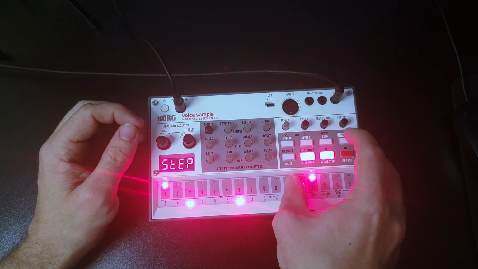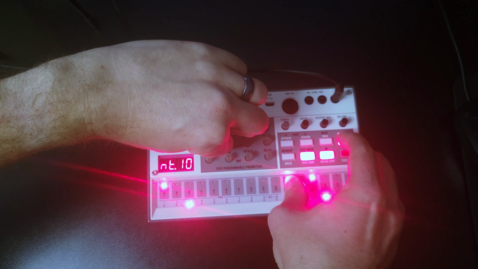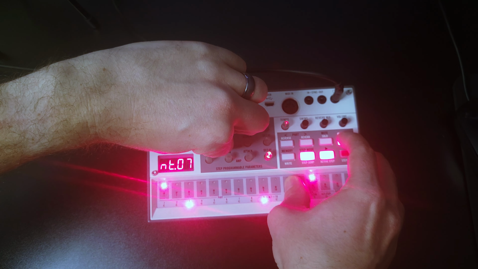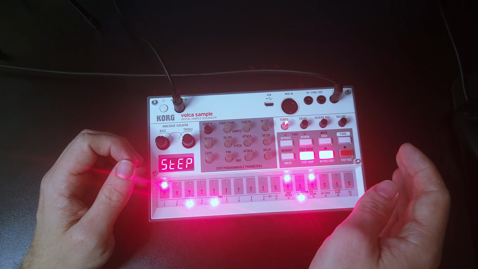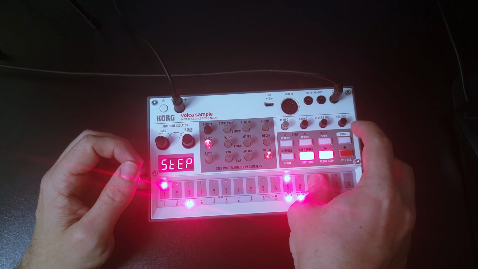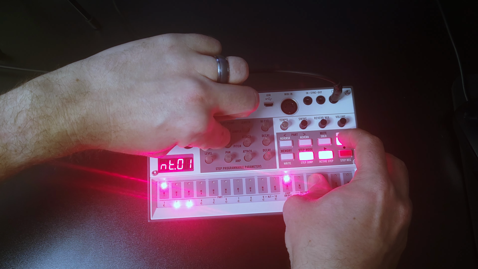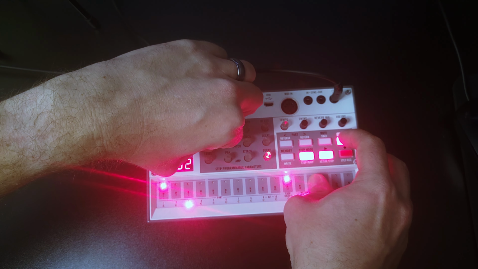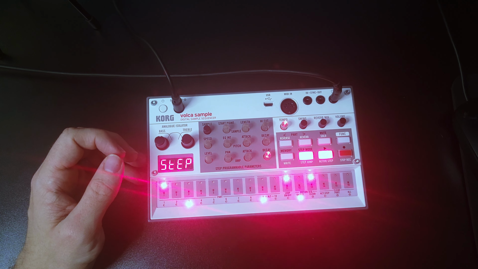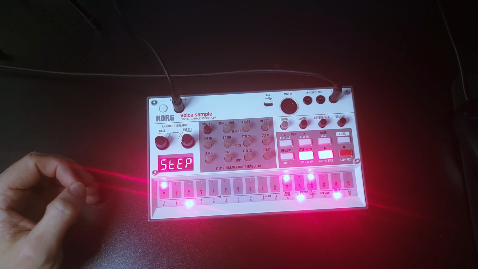So if you wanted to go up a 5th here from the root, you would do note 7, which would be up 7 steps. And then if you wanted to go down to the 7th of the key, you would go in a minor scale note -2. There we go. So that's just kind of how I like to think about it.